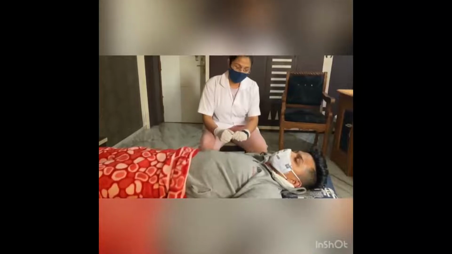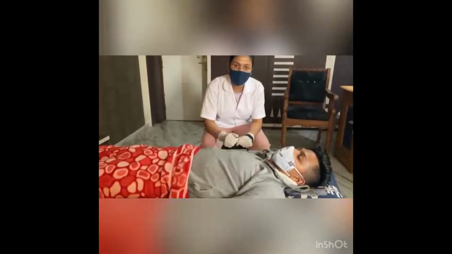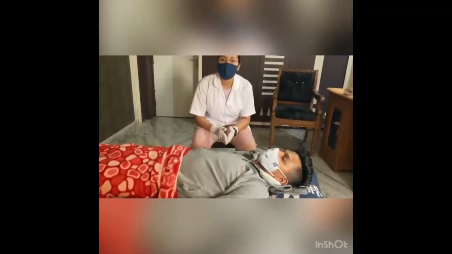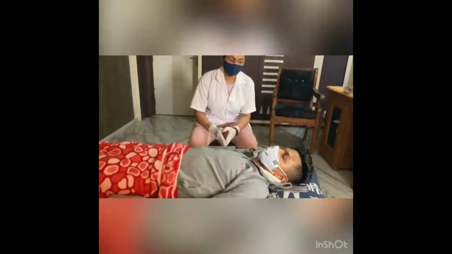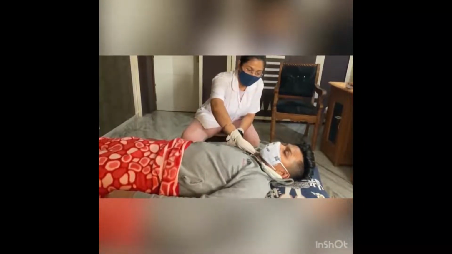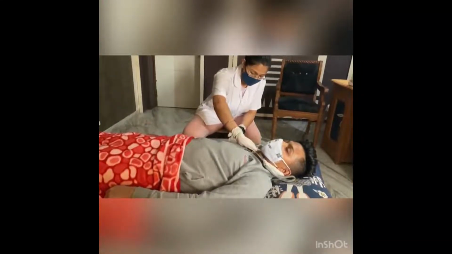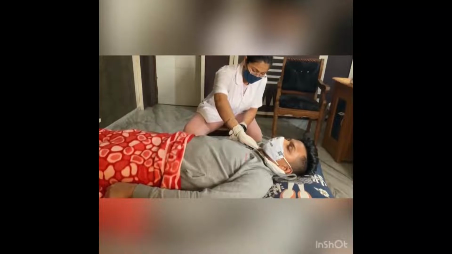So on this patient, we can see that he has a respiratory rate of 24 breaths per minute. After that, we should check the patient's circulation by palpating the carotid artery. The patient pulse is 110 beats per minute. So the pulse is fast.